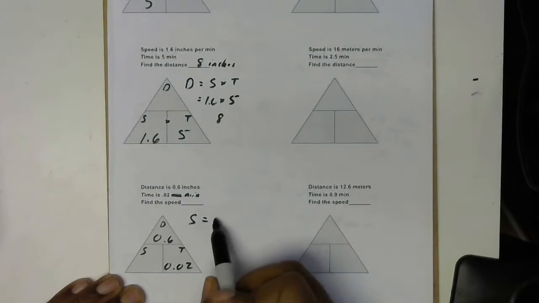So time is 0.02. And we'll look for s. So s is found by division, d over t. So in this case, this will be distance, 0.6, divided by the time, which is 0.02. I did add an extra zero in front here.